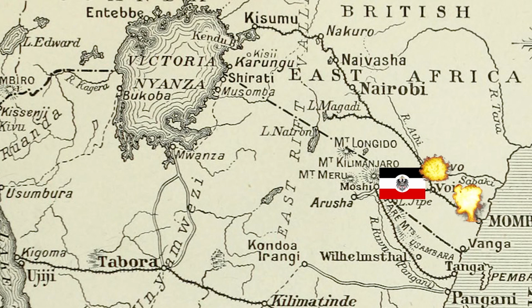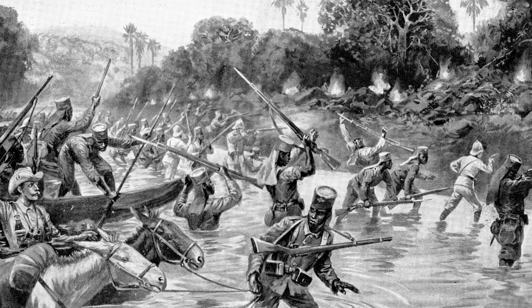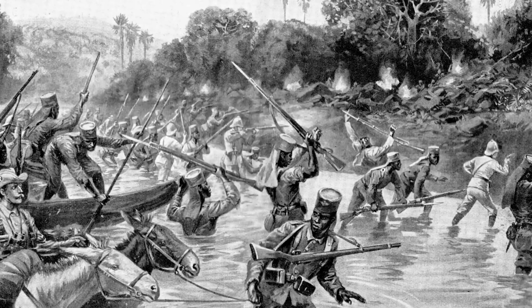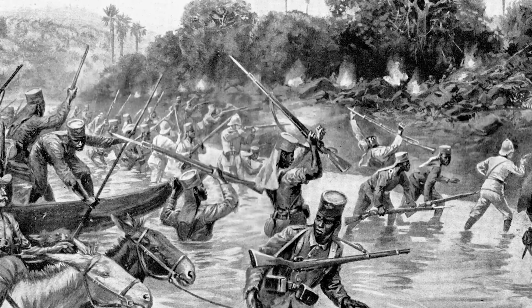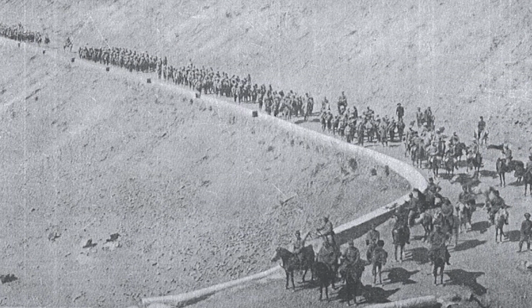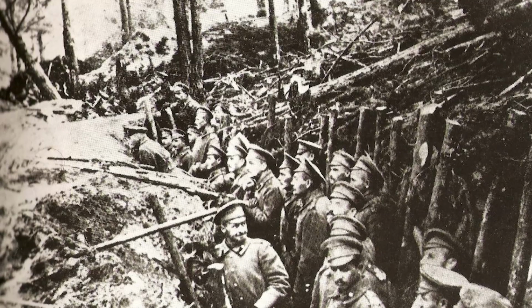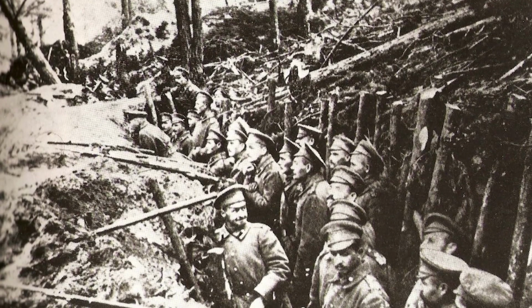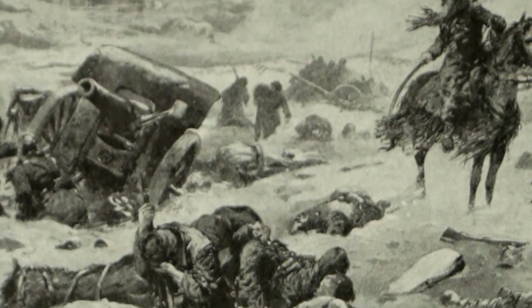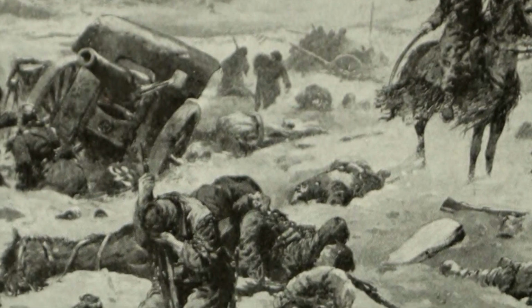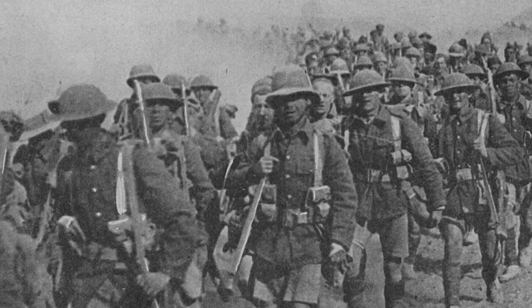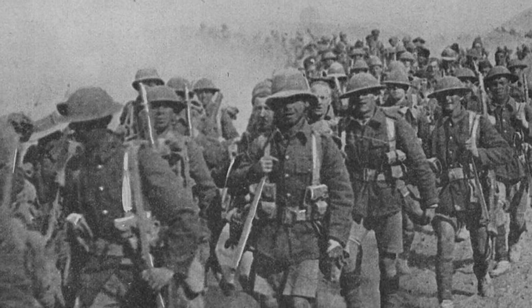Eventually, the Germans would harass the Allies with guerrilla warfare till after the Armistice of 1918. Let's take a look at the Middle Eastern front of the First World War. The Caucasus is where the Russians and the Turkish clashed. The Turkish suffered horrible losses and had to retreat back into eastern Anatolia. The British launched an offensive from present-day Iraq.